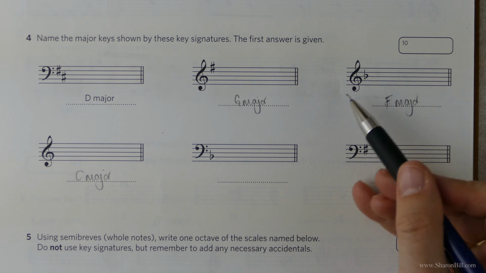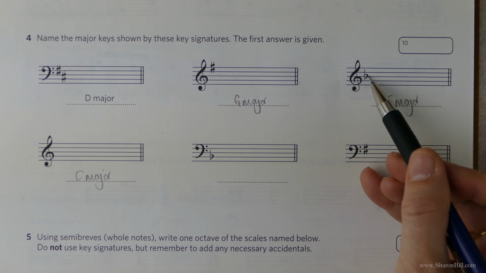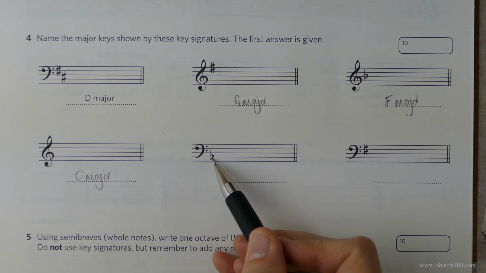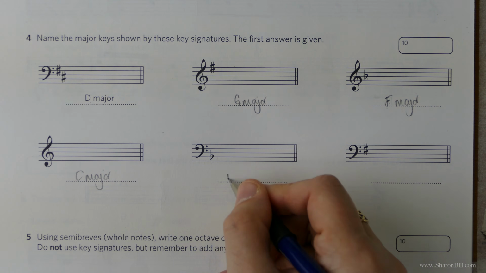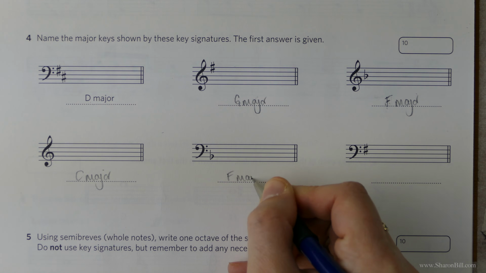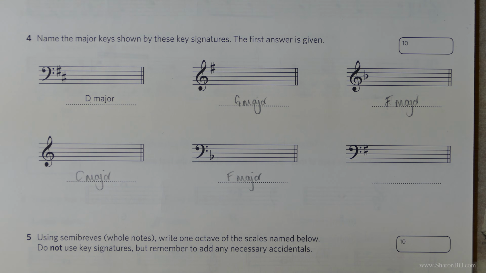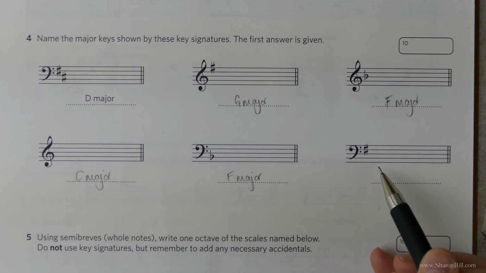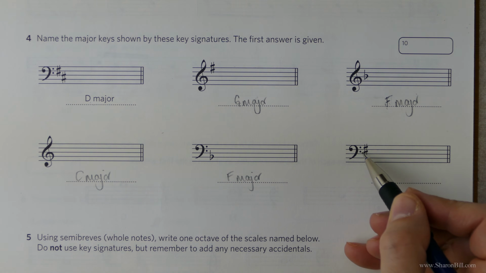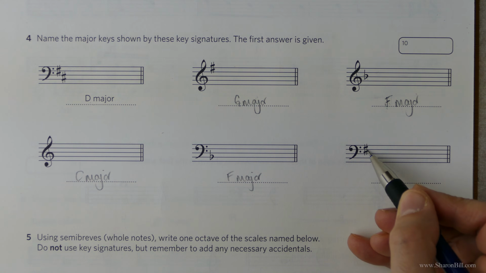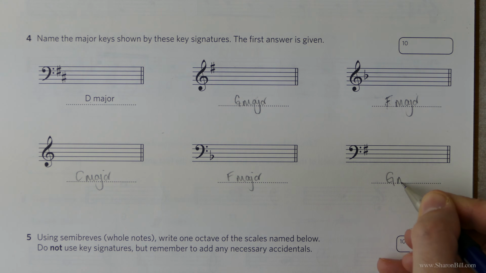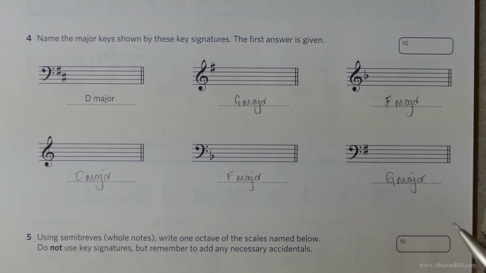And so we've already answered that. This is the B flat in the treble clef. This is B flat in the bass clef. F major has the key signature of 1 flat, B flat. And we've already answered this one here. Our key signature is F sharp, and that takes us to G major. So just a bit of revision there to get to grips with those key signatures.